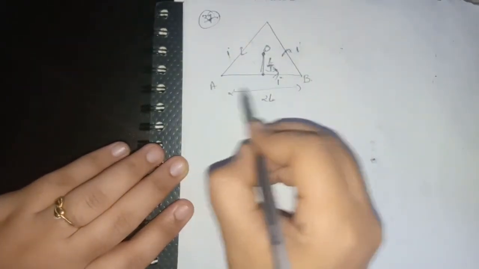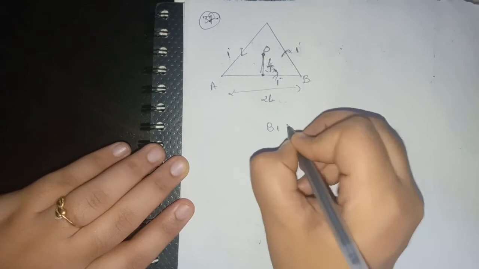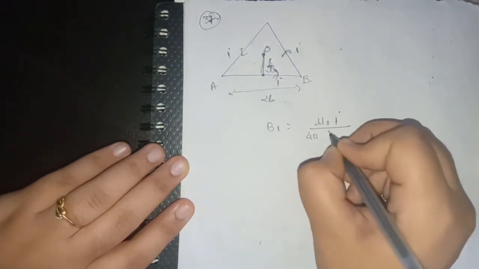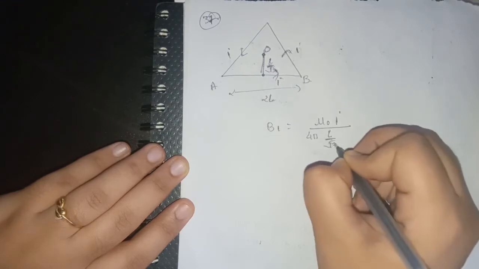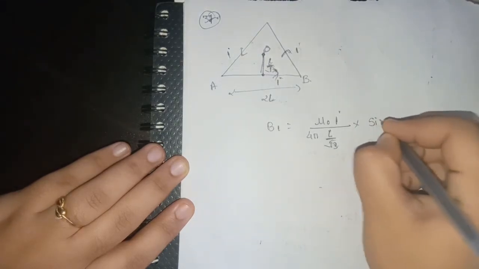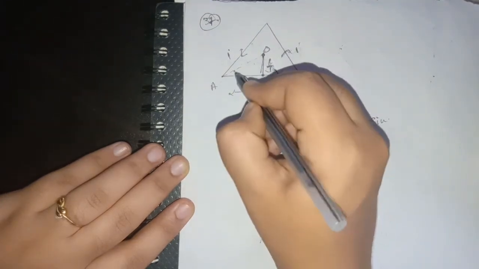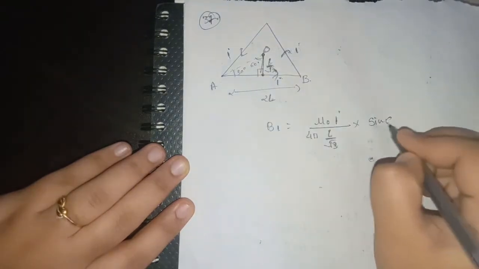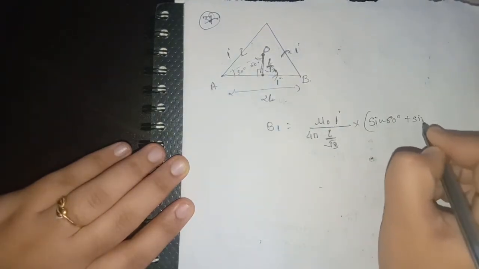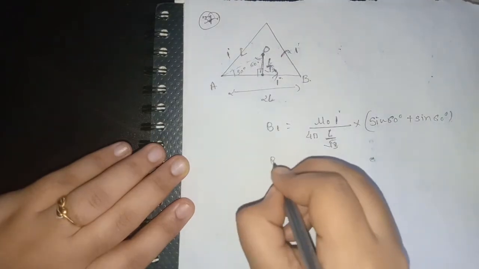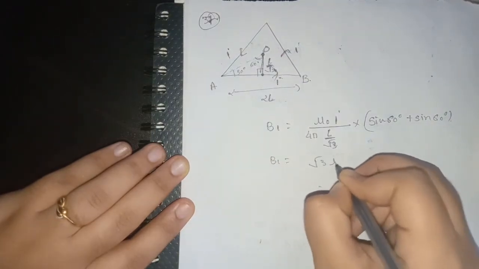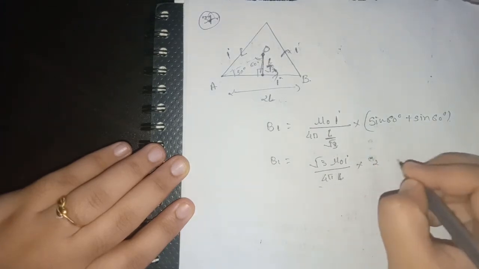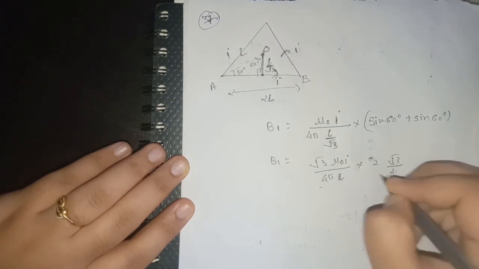So magnetic field due to AB will be mu naught I divided by 4 pi into L by root 3 into sine of, this angle is 30 degree, this angle is 90, so this angle will be 60 degree. Sine 60 degree plus sine 60 degree. So B1 will be root 3 mu naught I upon 4 pi L into 2 times sine 60, that is root 3 by 2.